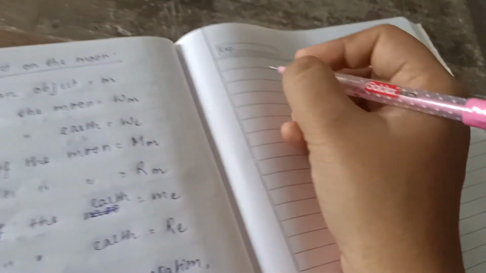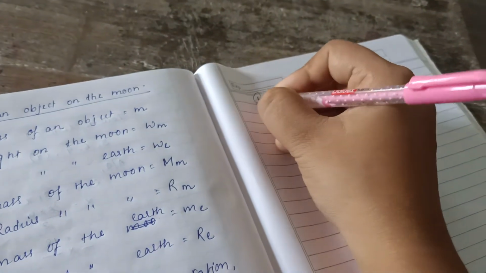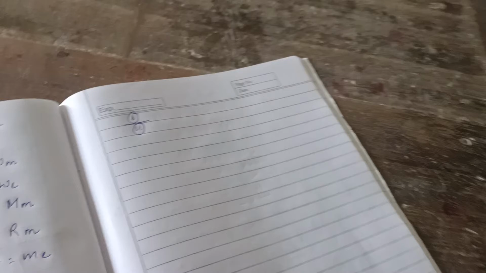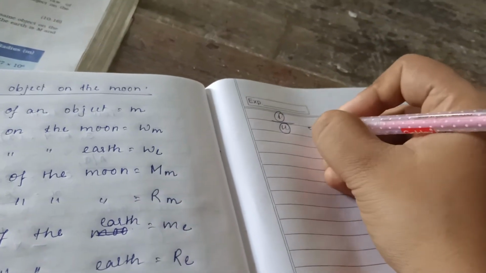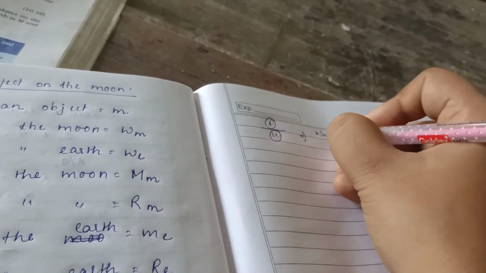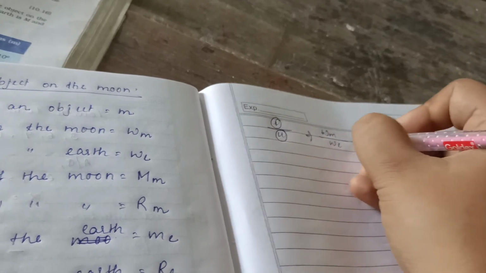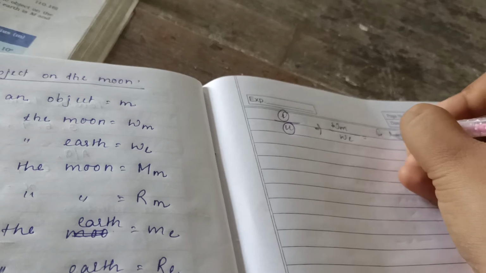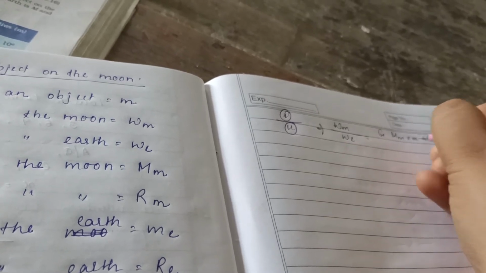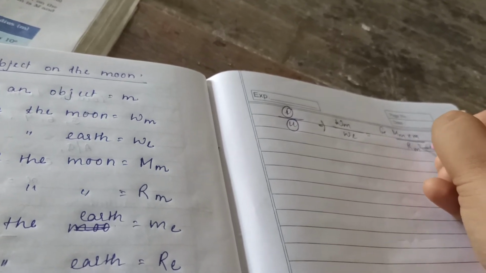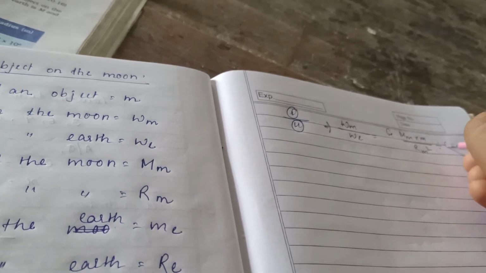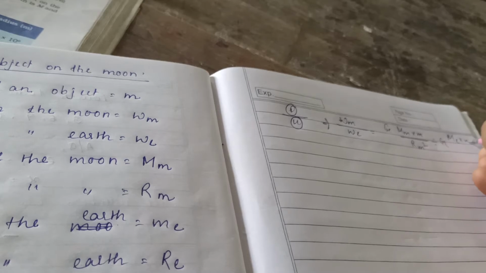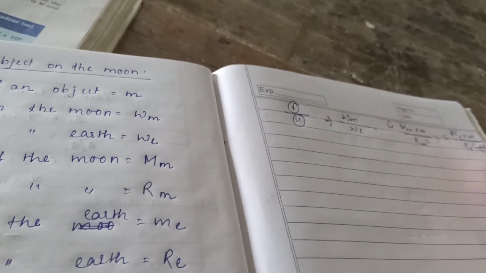Now if you divide 1 by 2, you will get weight on the moon to weight on the earth will be G Mm into m by Rm square divided by G Me into m by Re whole square.